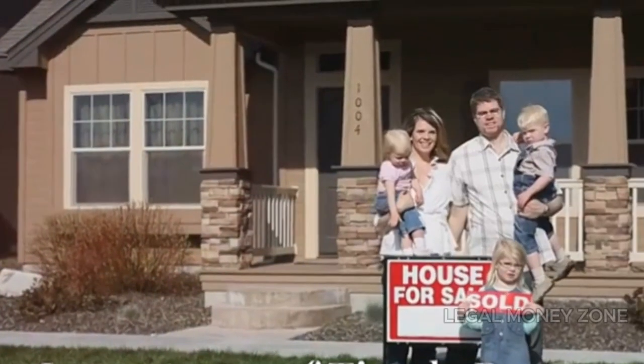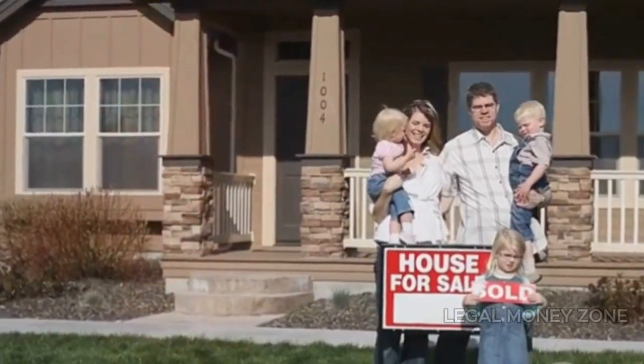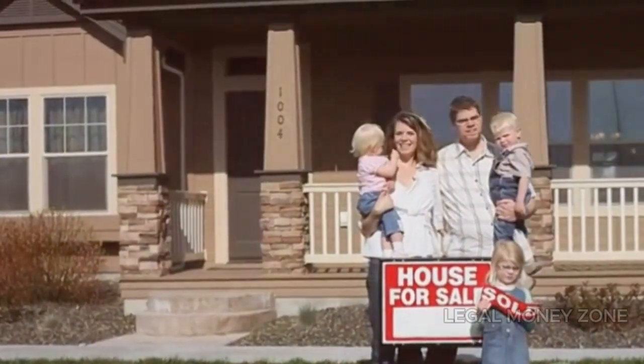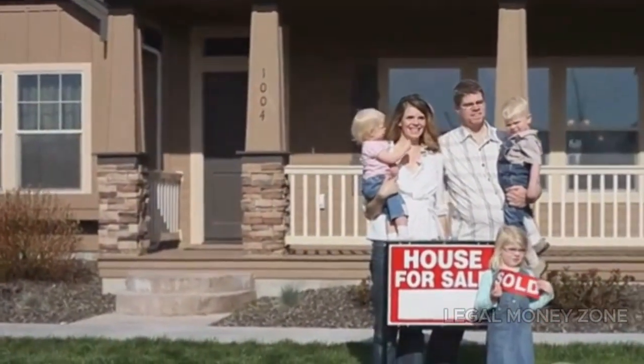That's why it's important to ensure the loan fits into your budget and financial plans. By carefully managing your loan and maintaining consistent payments, a home equity loan can be a valuable tool for accessing funds at competitive interest rates.